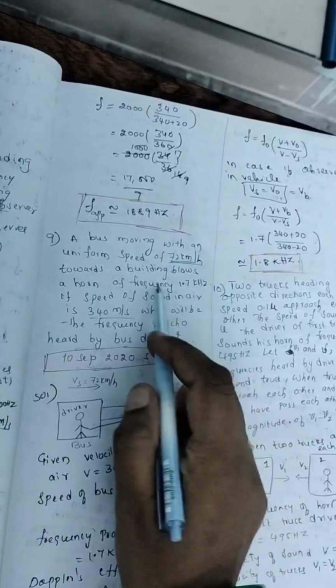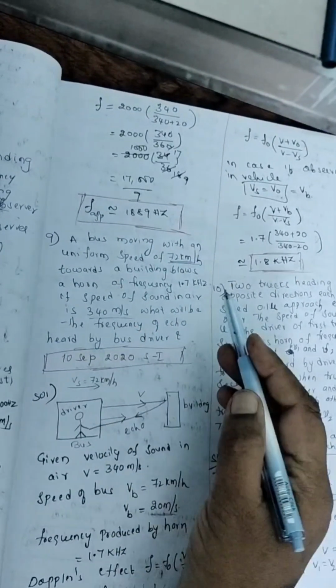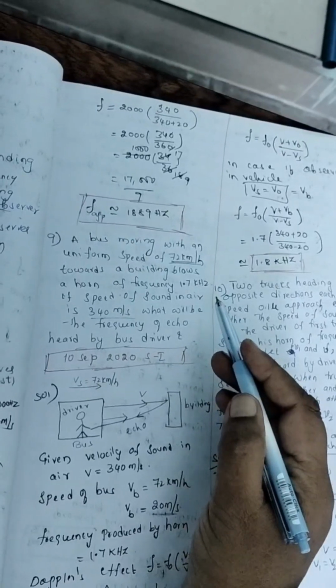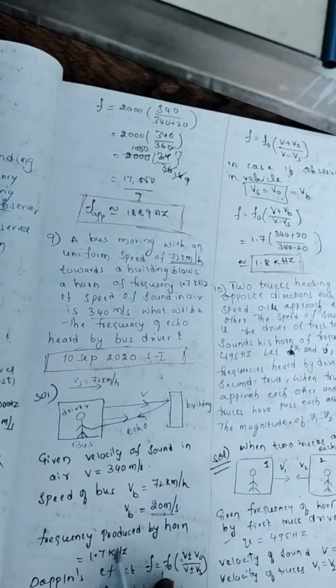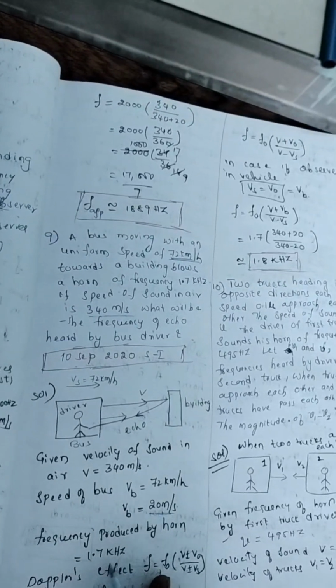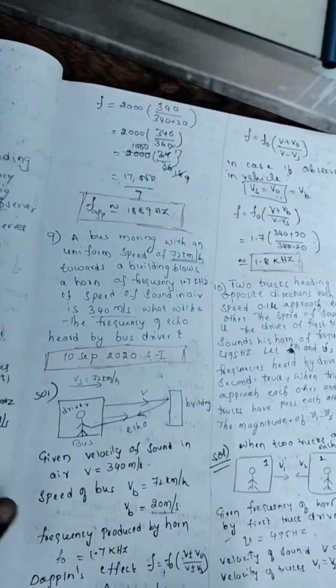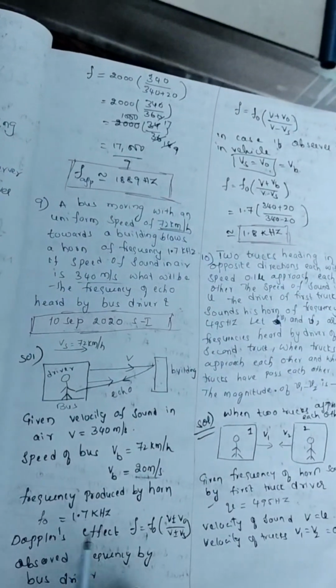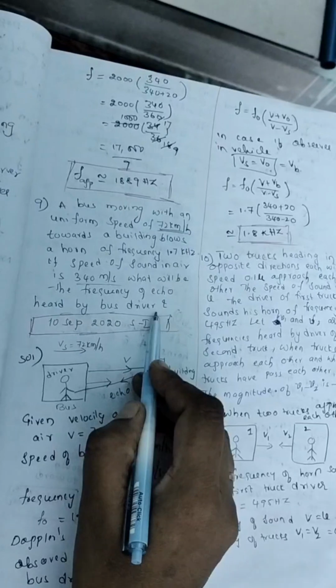The bus is blowing a horn. The horn frequency is 1.7 kilohertz. The frequency produced by the horn means actual frequency f naught, 1.7 kilohertz. Now, find the frequency of echo heard by the bus driver.